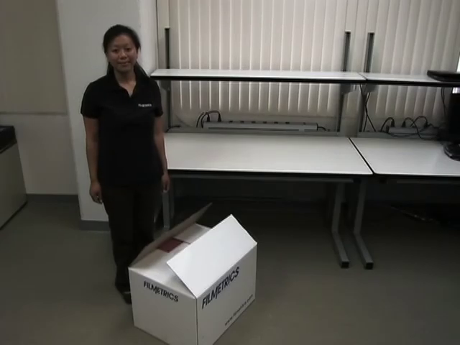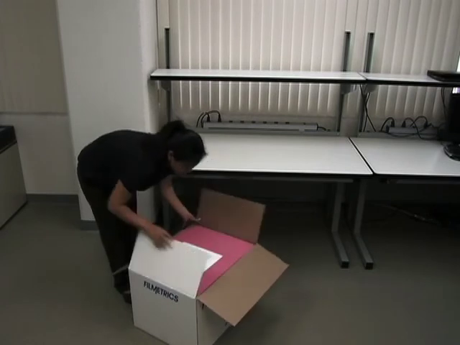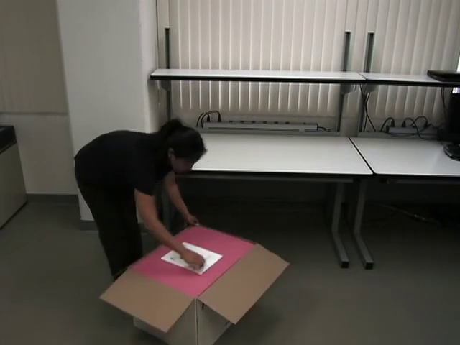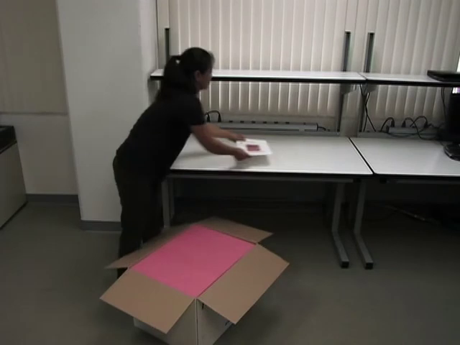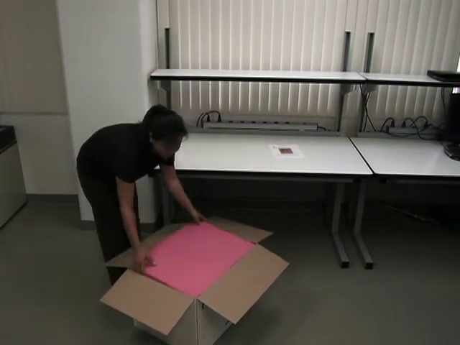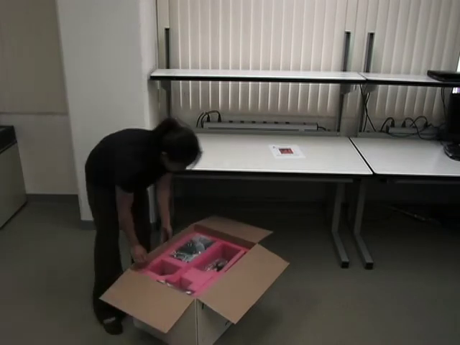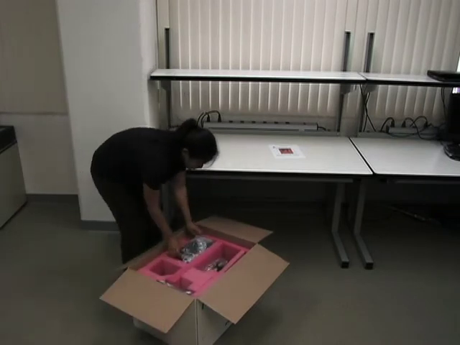Open the shipping box and review the packing instructions. Then remove the top layer of foam. Remove the F42 main unit.